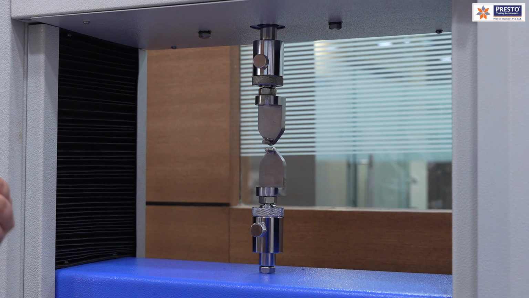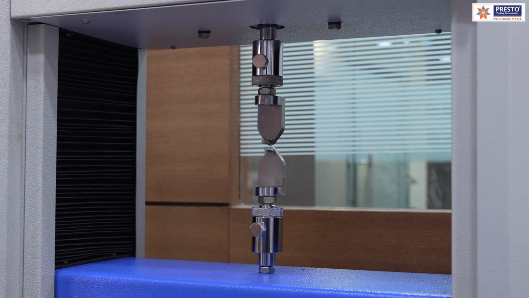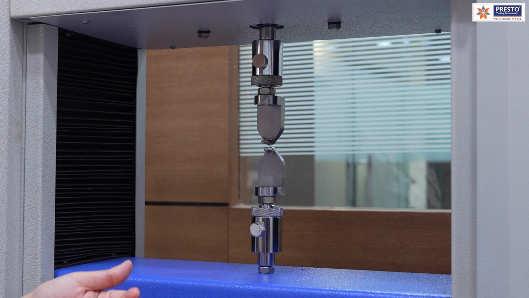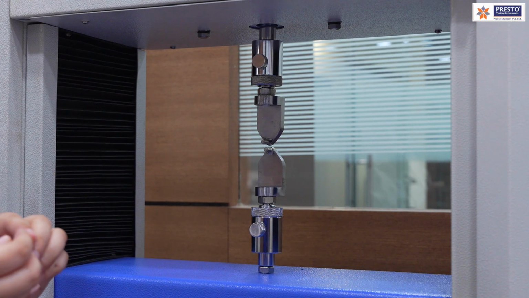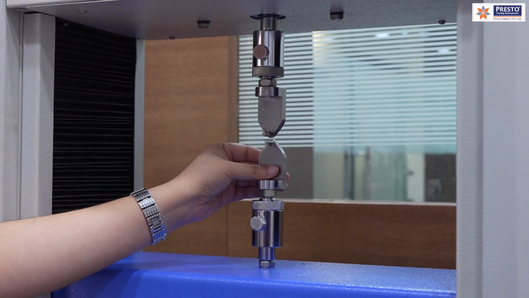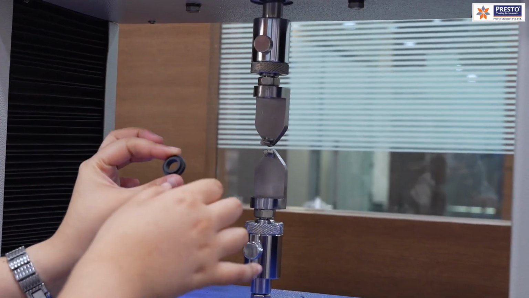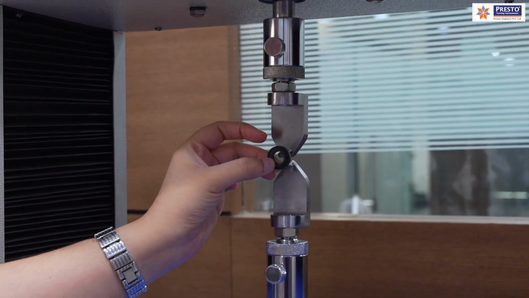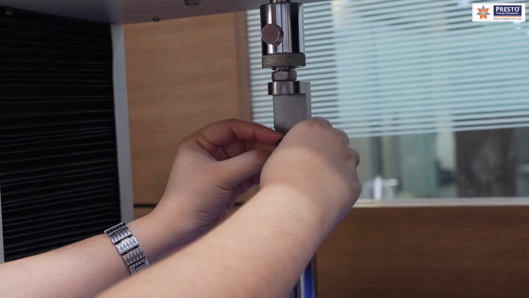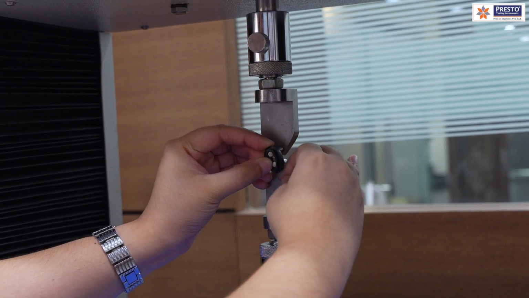In that standard you will see many tests for O-ring mechanical reliability, and even the environmental reliability of the sample, like the tension set test. Right now, what I will be using is tensile testing on the O-rings. We have this kind of specimen which Presto has made for these O-rings. We have to fix this O-ring in between these grippers like this.